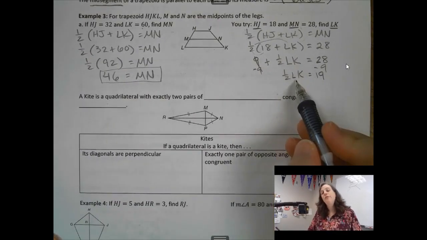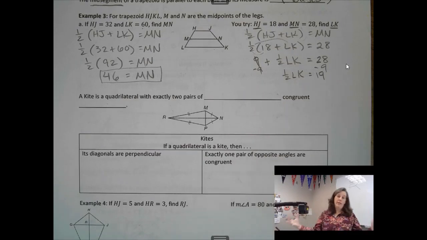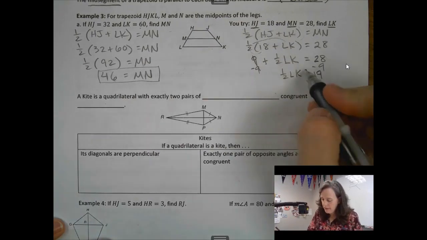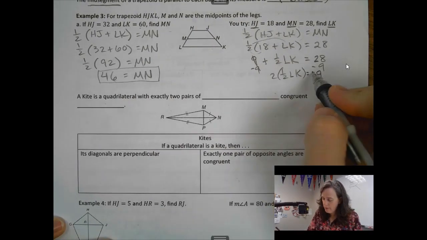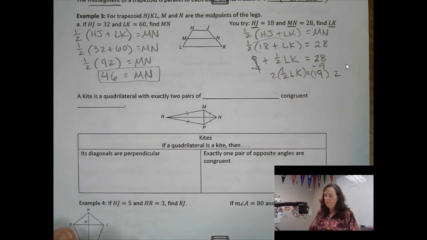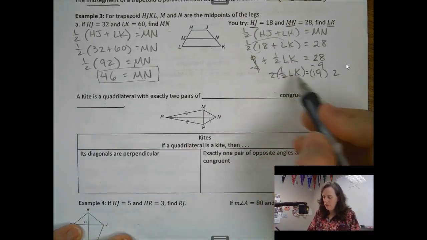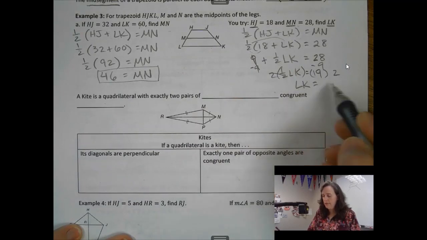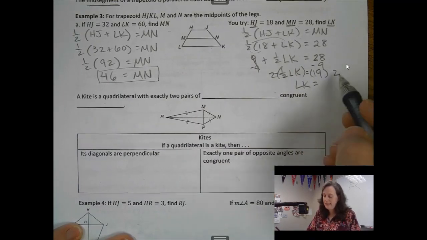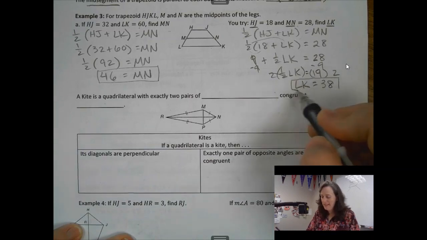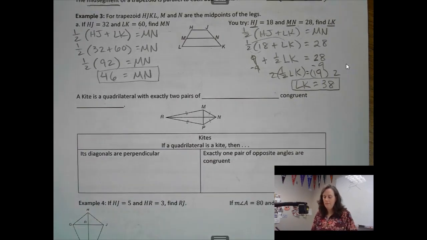Okay, that's half. Half of LK is 19, but we want the whole of LK. So let's multiply this side by 2 and multiply this side by 2. 2 halves is a whole. LK equals 2 times 19, which is 38. So we found a different piece that time.